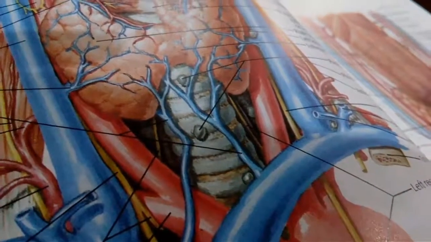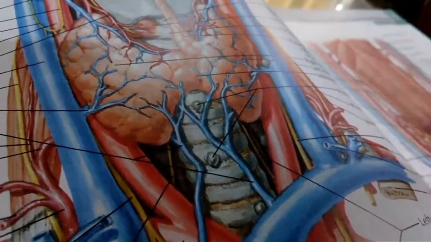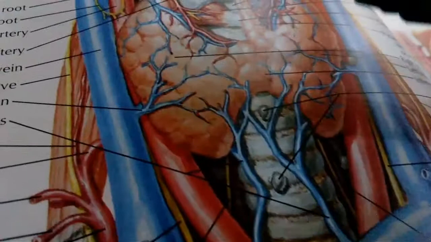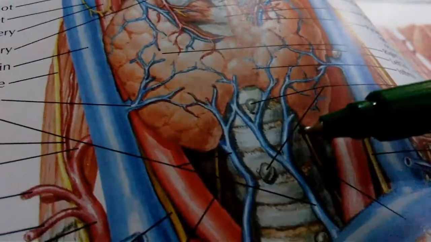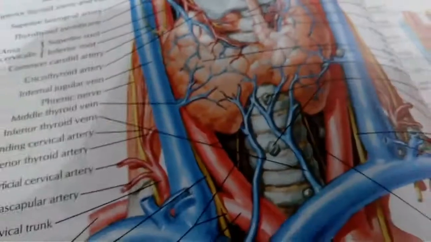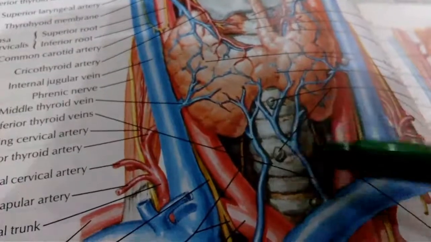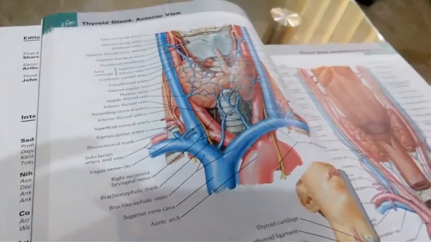The last point to be noted in this really short topic is the lymphatic drainage of the thyroid gland. The lymphatic drainage is where all the lymph goes from the thyroid gland, which is these small lymph nodes you see over here on the trachea. These are the pretracheal lymph nodes, as you can see over here. They are the lymphatic drainage of the thyroid gland, and if they enlarge, that means there is some disorder in the thyroid gland, obviously. And here I'm done with my thyroid gland.